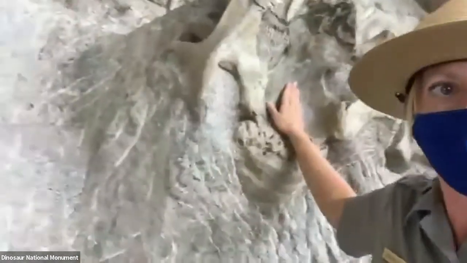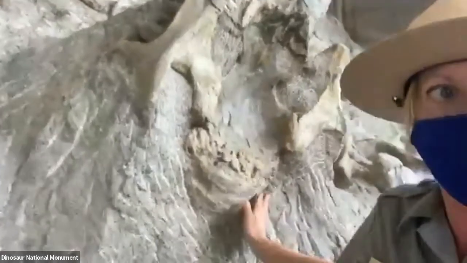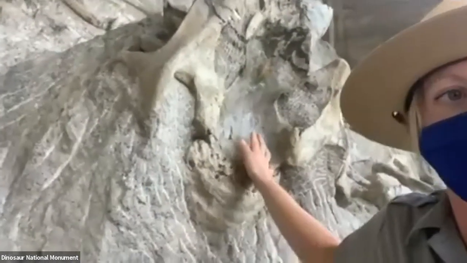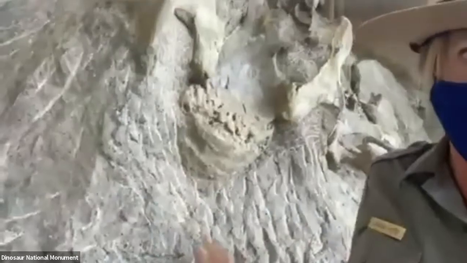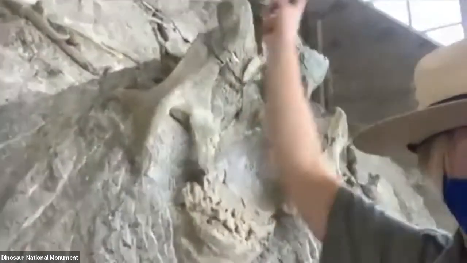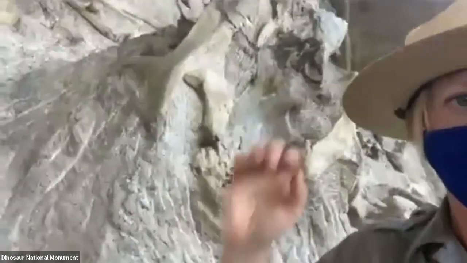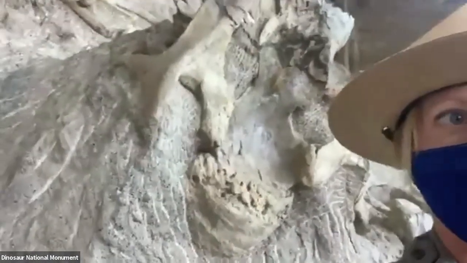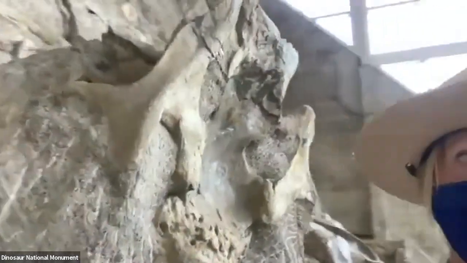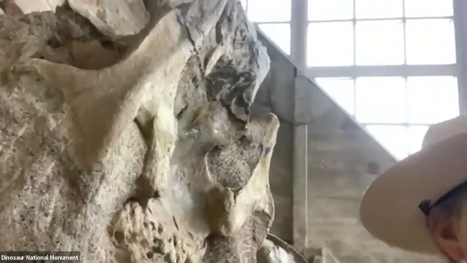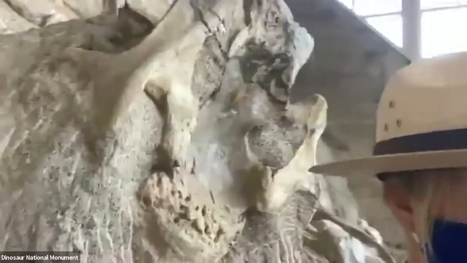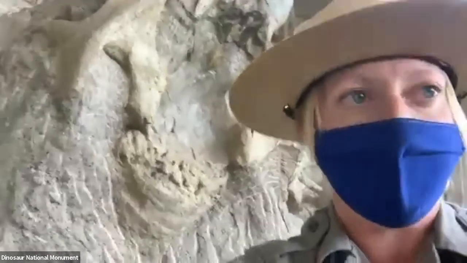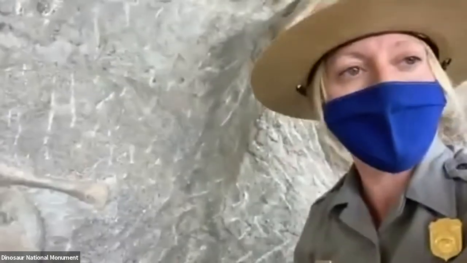So just for some scale. Okay, so we're actually looking at like the bottom of this vertebrae. So this is where it would have attached to another vertebrae here and up here. Okay, but this is just a single neck vertebrae to give you some scale. Apatosaurus was about the size of 5 elephants put together. So just a really massive long neck dinosaur.